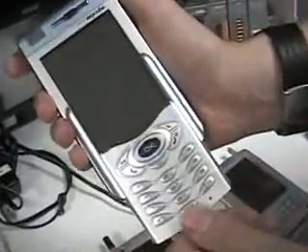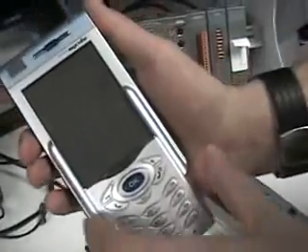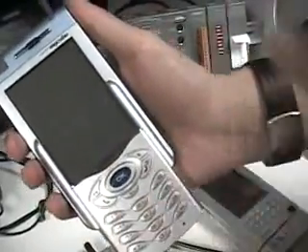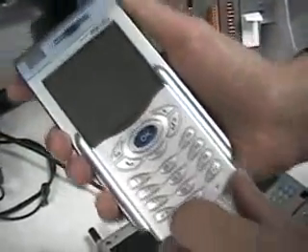This is a combined PDA and phone. You can see that the panel just slides down to give you more of a view onto the system. But this is not running Pocket PC or smartphone. This is running a custom Windows CE operating system built on this device. Okay, so let's head further down.